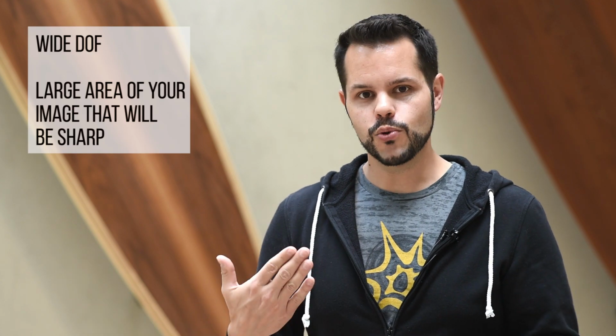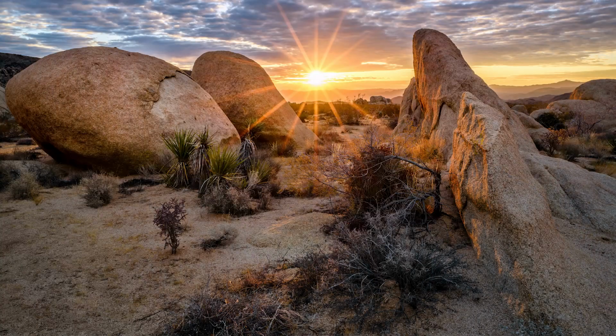So going back to that portrait example where I said I at least wanted someone's eyes to be sharp, well, maybe their nose is not, maybe their ears are not, but at least their eyes need to be sharp, and that's a very, very shallow depth of field. Whereas if I'm shooting landscapes, I might want the entire image to be sharp, so I shoot with a very wide depth of field so that not just the foreground, maybe some rocks and branches, are going to be in focus, but everything from those in the foreground all the way back to the mountains in the background should be in focus. That's a very wide depth of field.